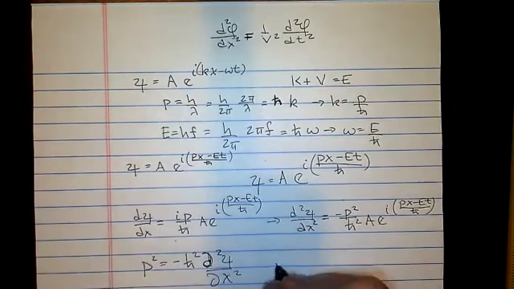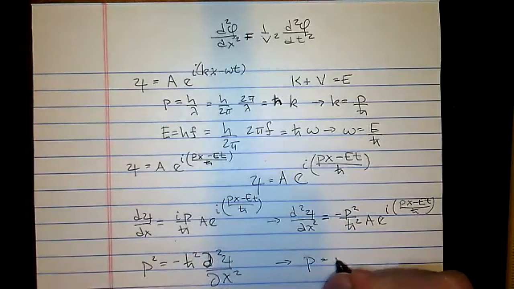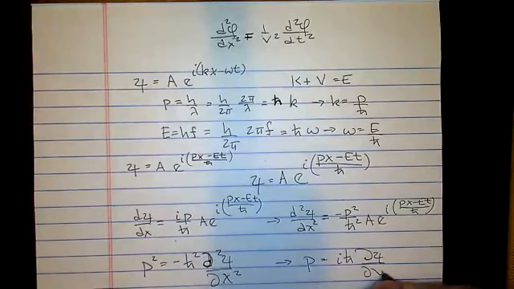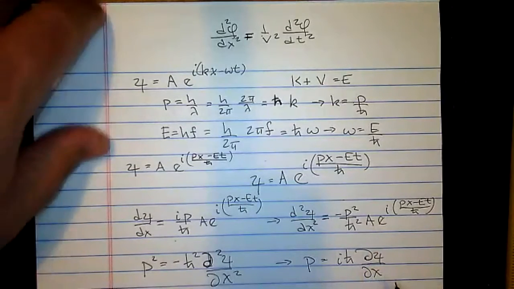You could actually say that maybe p is equal to i h bar partial psi with respect to x. And then, of course, the p squared would be i h bar times i h bar times the second partial with respect to x. And that is actually a generalization of the momentum operator, so it actually works.